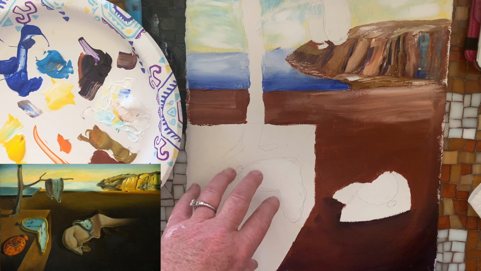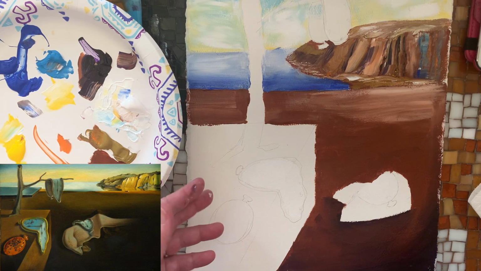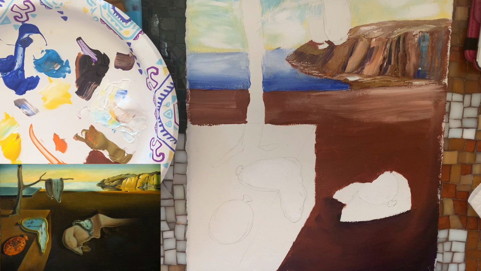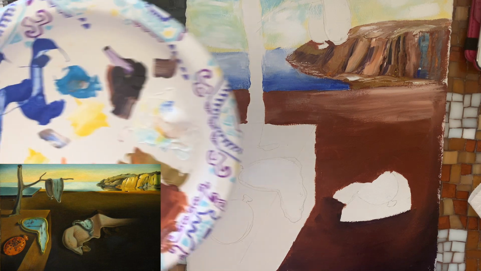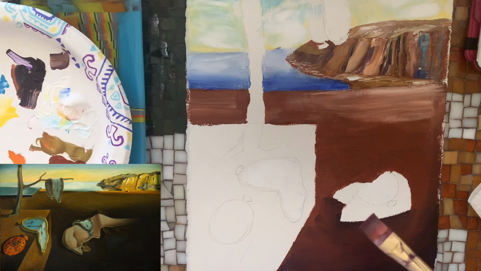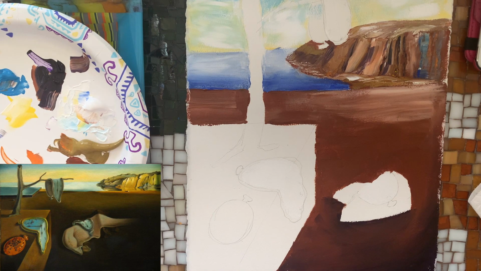Now it's time to do the desk. I'm doing this stuff underneath because I don't want to have to paint around something I've taken a lot of time on. So I'm going to do the desk in this lighter color here. And I'm going to enhance it with the brown, and I might even go into the purple if I want to get a shadow around here. Okay, we're going to speed it up while I do the desk.